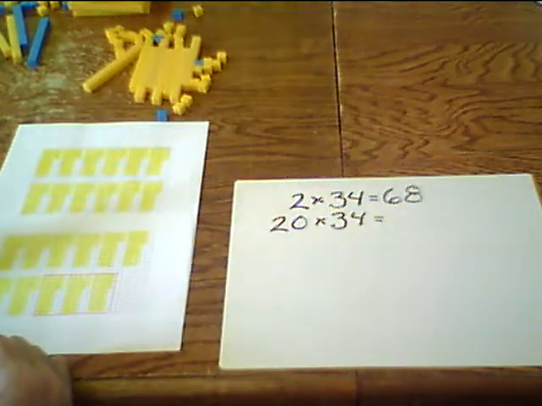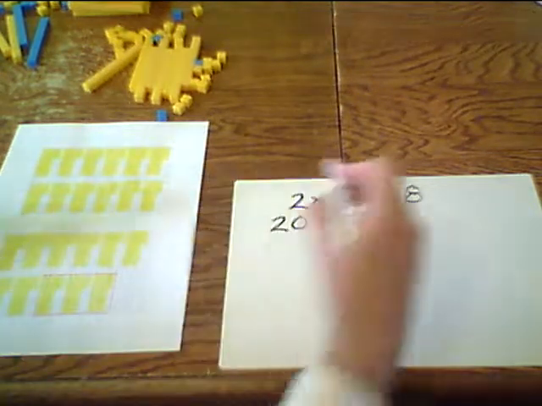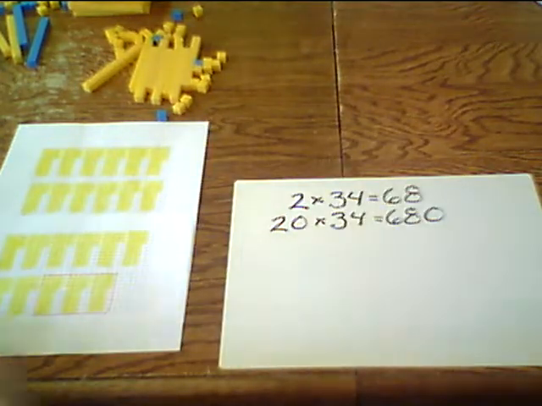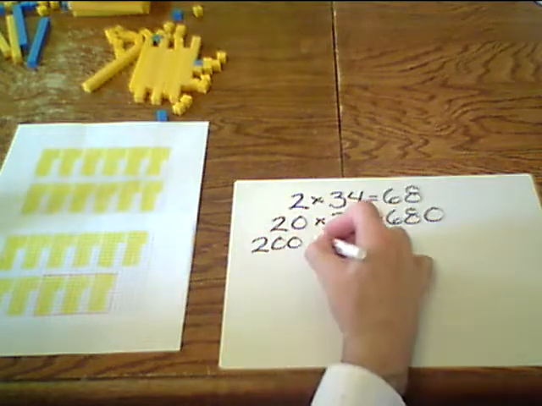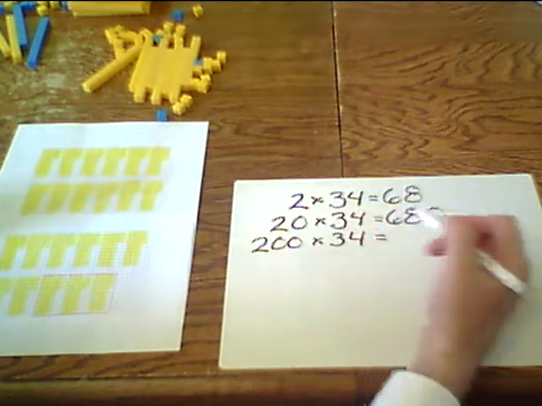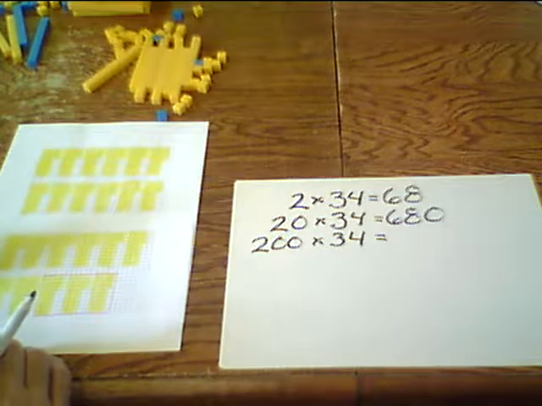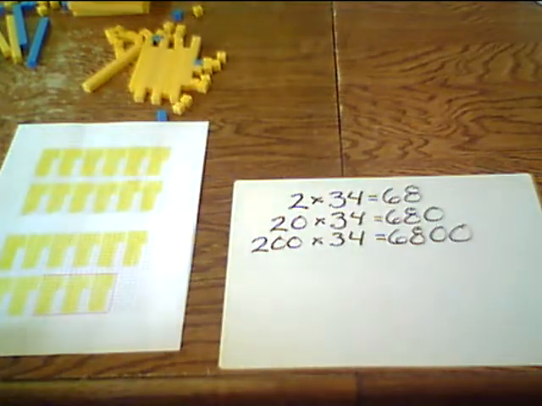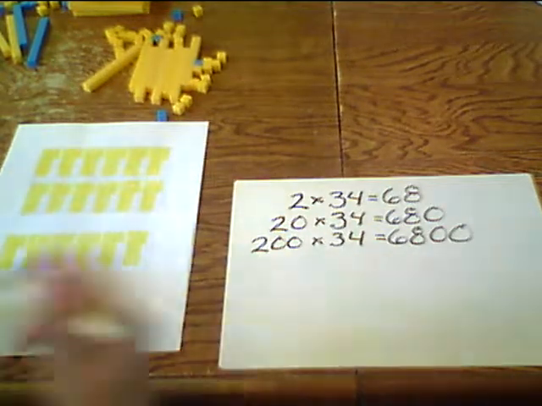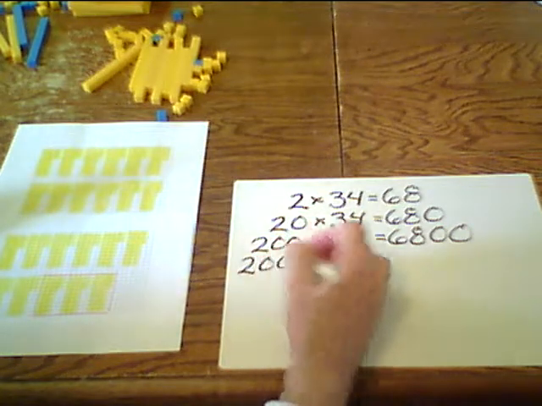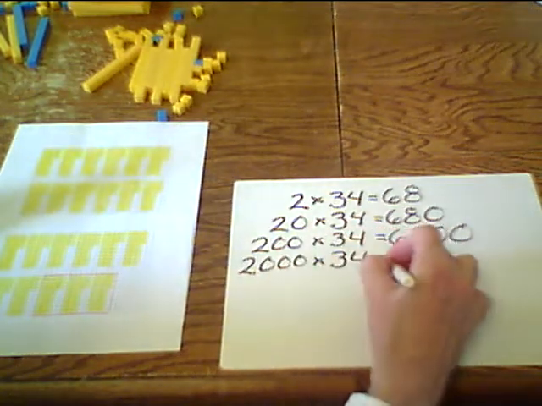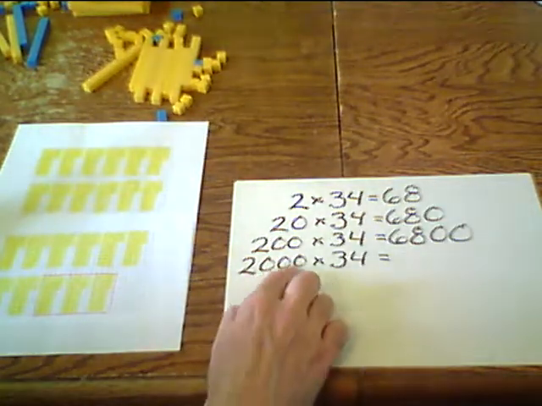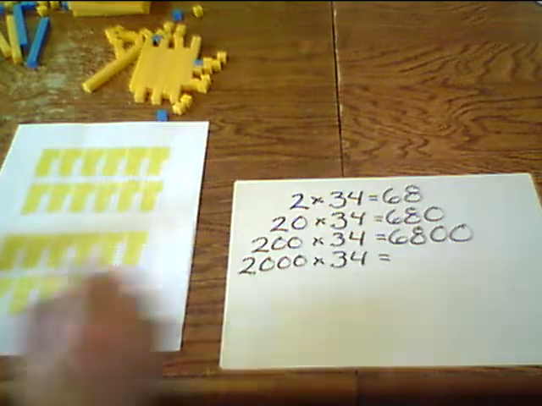Okay, so 20 times 34, I'd have the students do that in the calculator. And I write that on the board along with 2 times 34. And I say, okay, again, use the calculator, 200 times 34. And I'm starting to see some similarities there. Based upon this, I could ask the students, without a calculator, what they thought 2,000 times 34 is going to be. It's not going to be too hard for them to say 68,000, or 68 with 3 zeros.